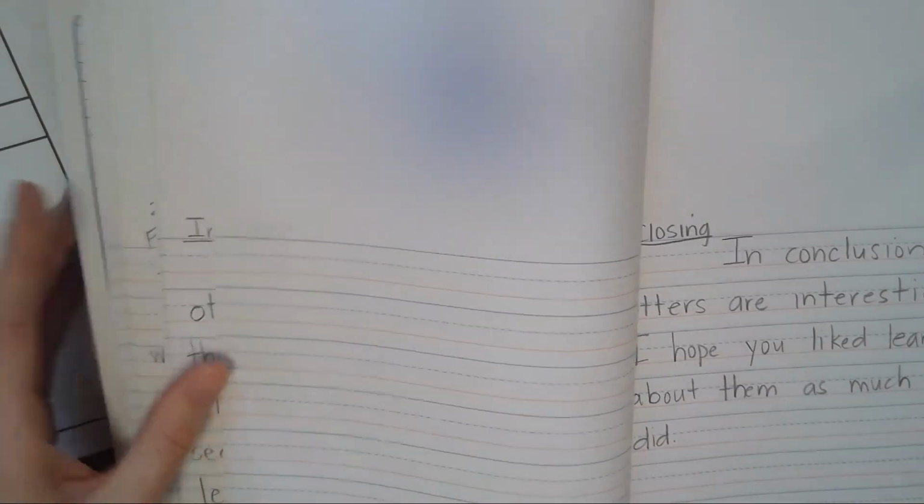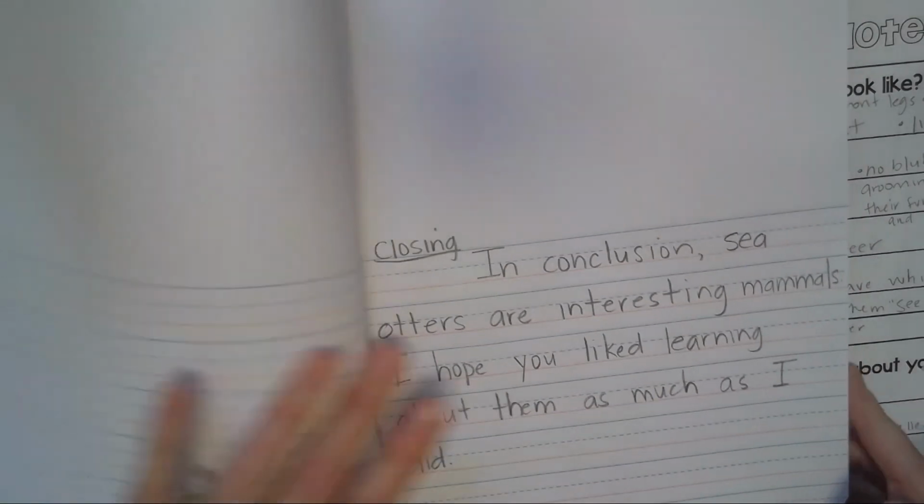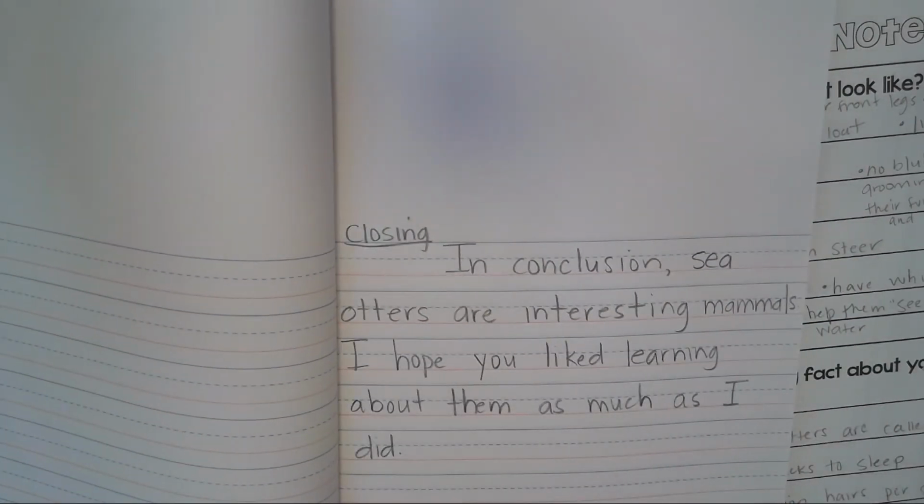Just like your introduction, it can be short and sweet, but it just ties your paper together. It's sort of like saying goodbye. You don't have a conversation with somebody and just they say, okay, bye, have a great day. That's sort of what a closing is in your writing. It's just saying goodbye to your reader.